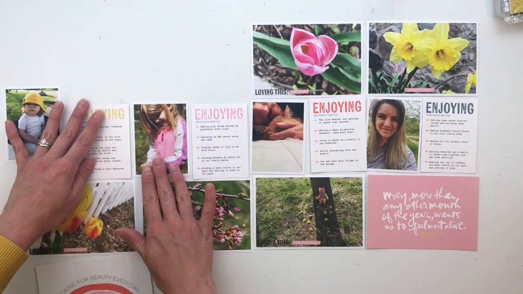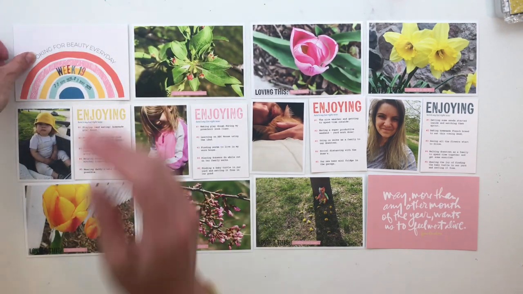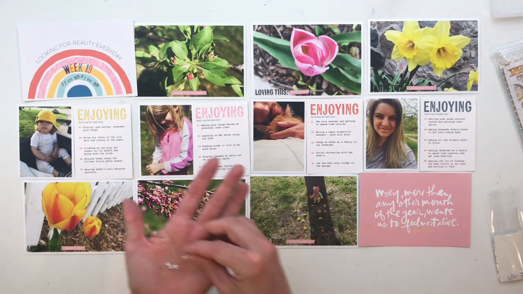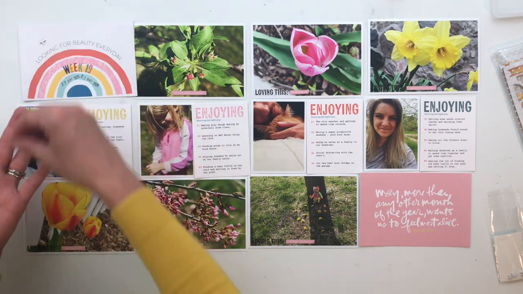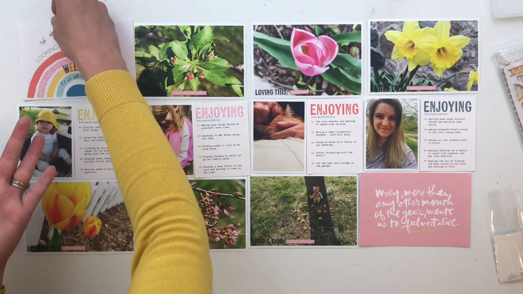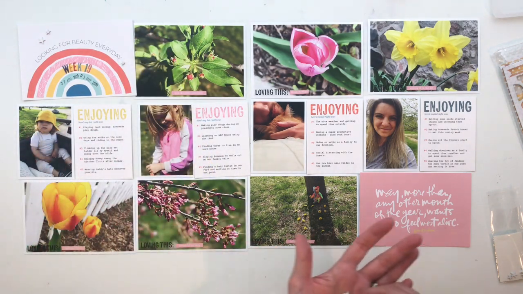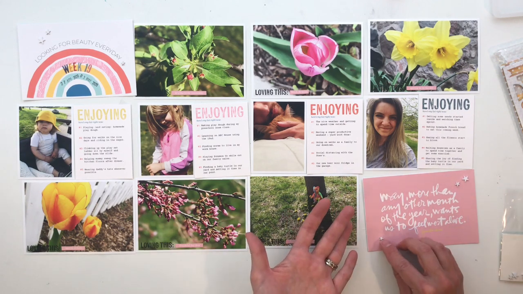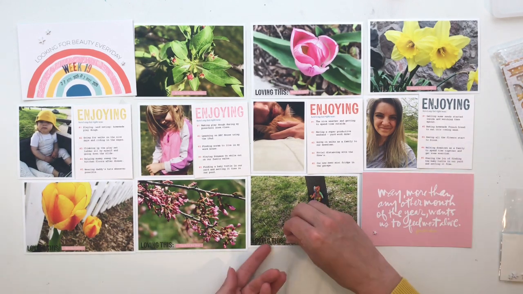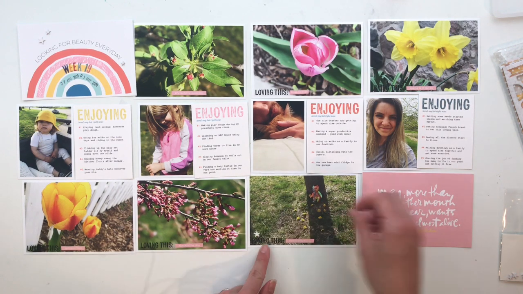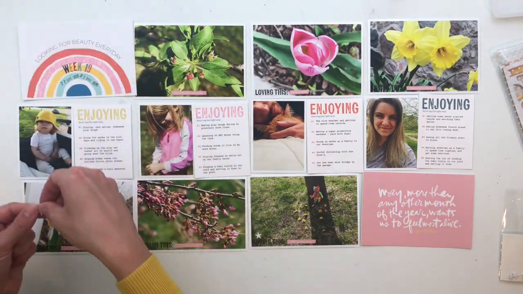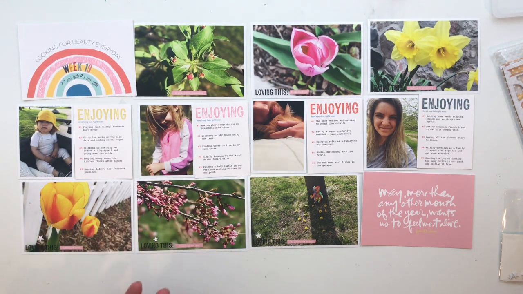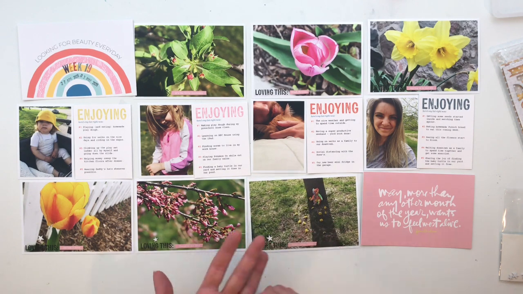So let's talk about the photos real quick. This week I decided to do something really different, and instead of filling the pages with a lot of the same pictures as usual, like playing on the play set and being outside and playing Legos, I decided to find 6 pictures of flowers because the flowers just started to bloom here. So I wanted to find pictures of 6 different flowers or buds or something and add those as my larger photos, and then to put one photo of each of us, so my son Jonah and Isabella, my husband and I, and then to fill out the enjoying card for each of us.